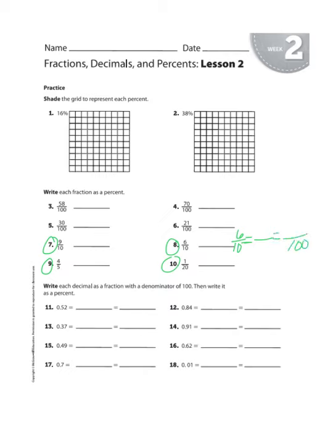Okay, so think. 10 times what is 100? Well, if you don't know, take 100 divided by 10, and you should get 10. So now you're going to have 10 over 10. So 6 times 10 is 60, and 10 times 10 is 100, so that is 60%.